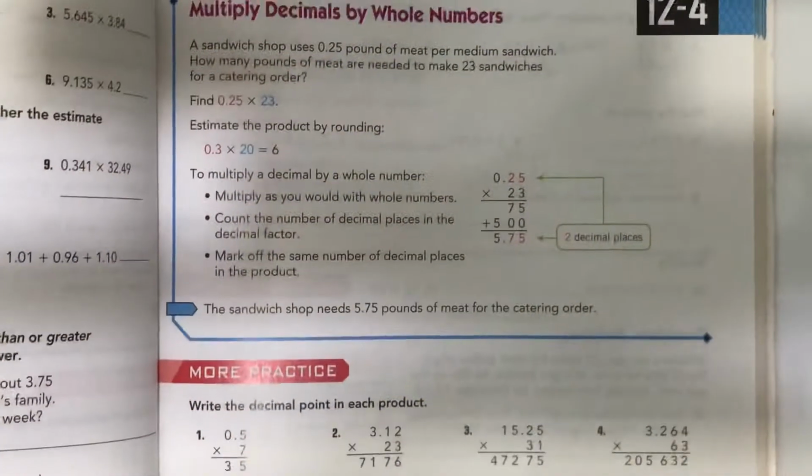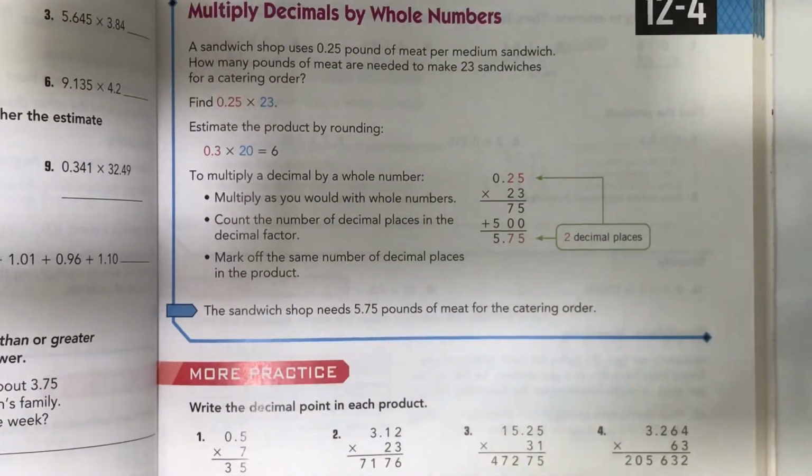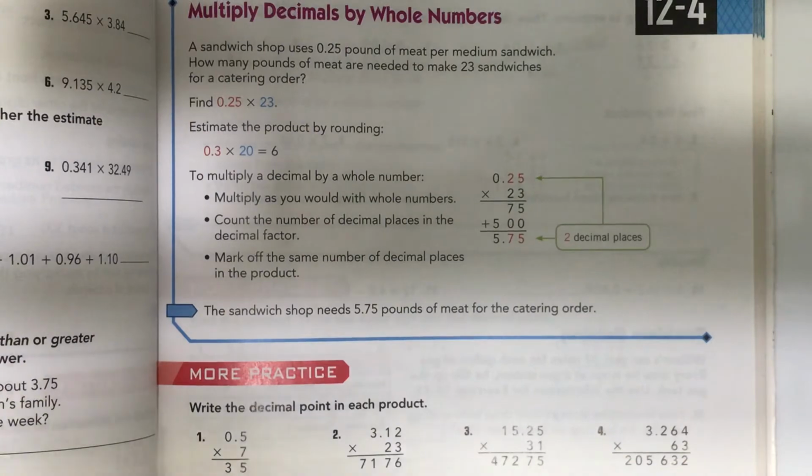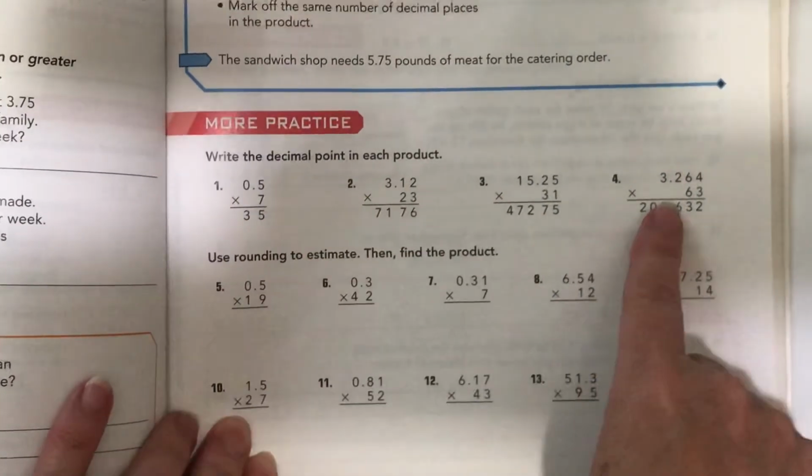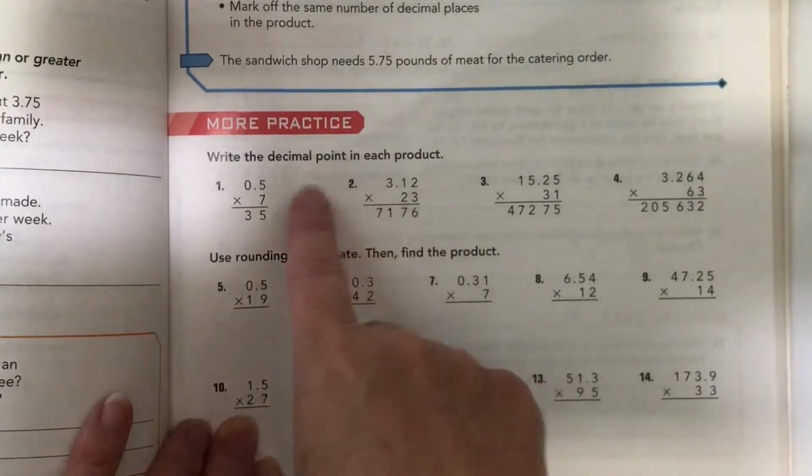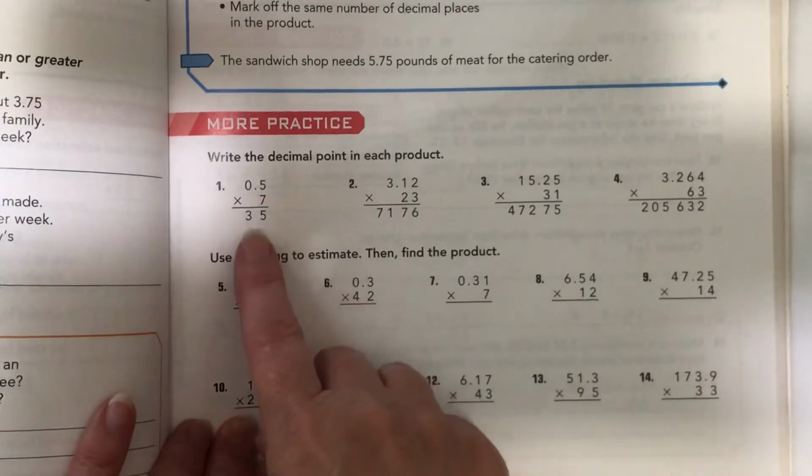Hello, 5th grade. Today we're working on lesson 12-4, multiplying decimals by whole numbers. On page 201 in your workbook, 201. Now if you look here at 1 through 4, they've done all the multiplying for you. It just says to write the decimal point in each product.